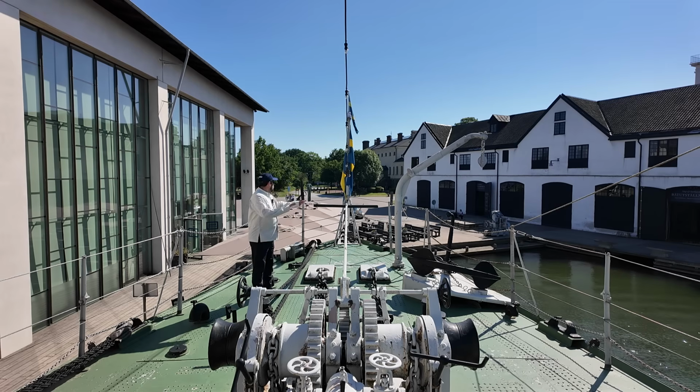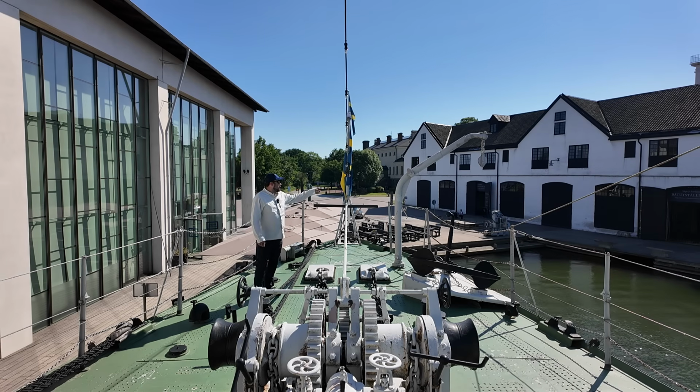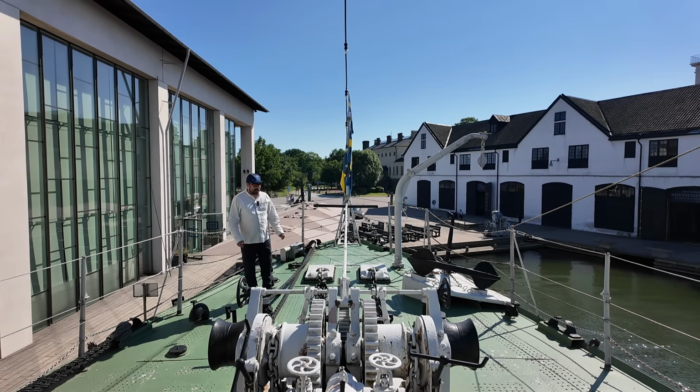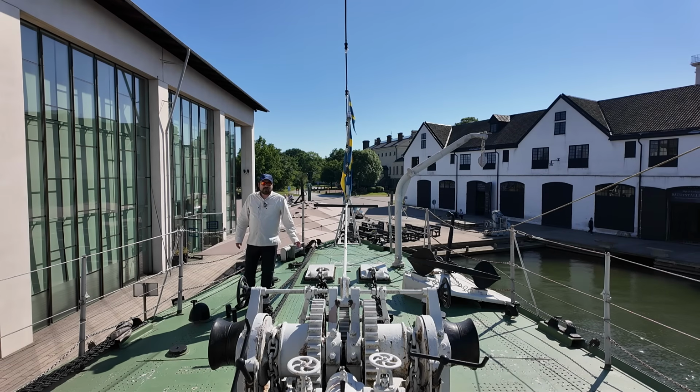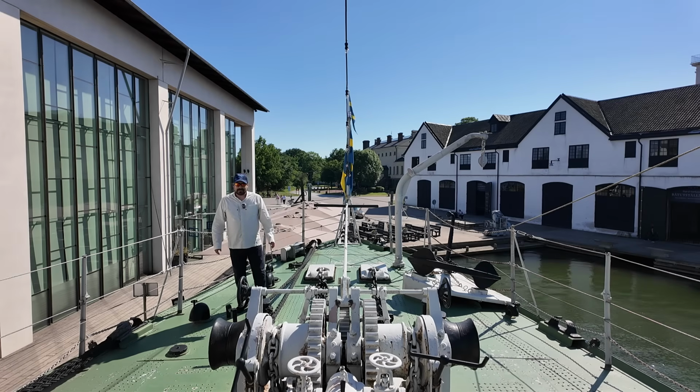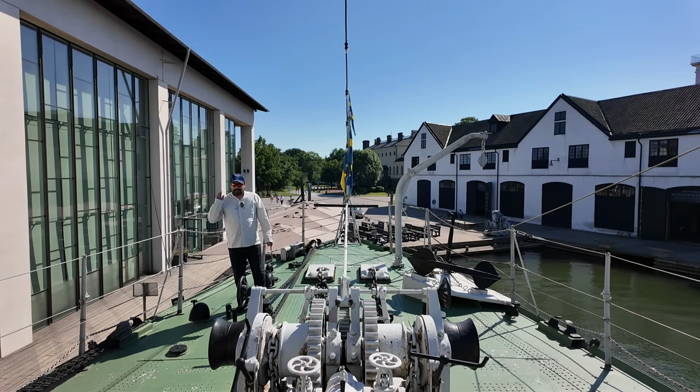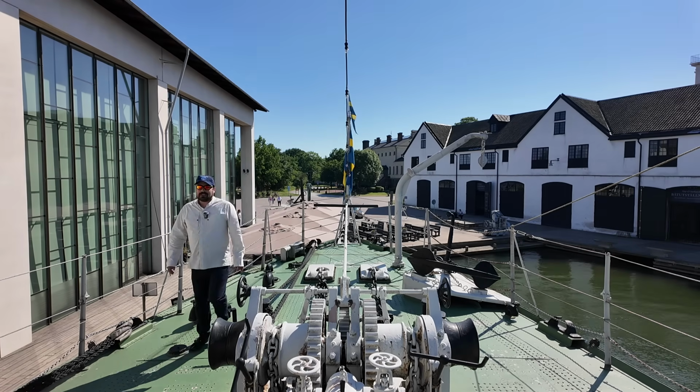So there's not a huge amount to see here on the forward part of the minesweeper, with the exception of this small king post crane, and of course the anchors and the electronic capstan, the electric winding mechanism for the chains, because she's not that heavily armed, at least as far as guns go. So let's swing around and you'll see what she does have in terms of guns.